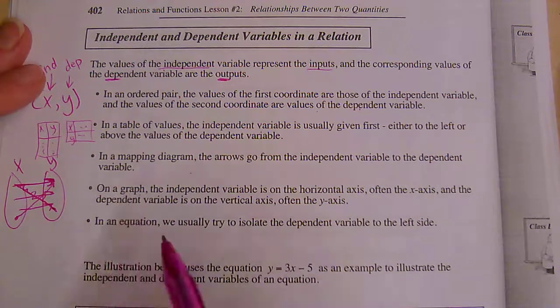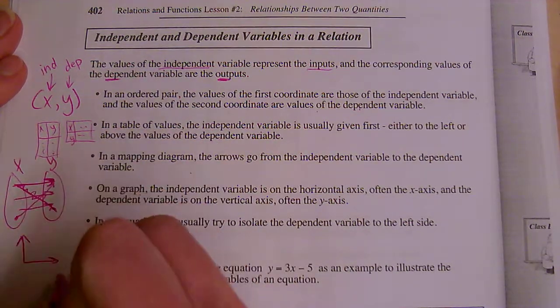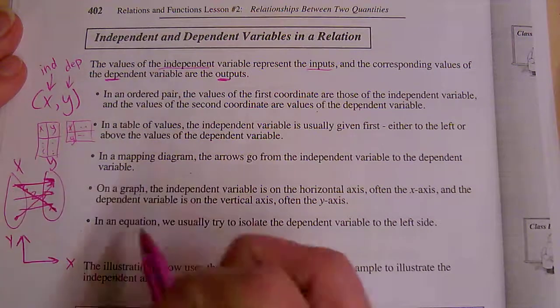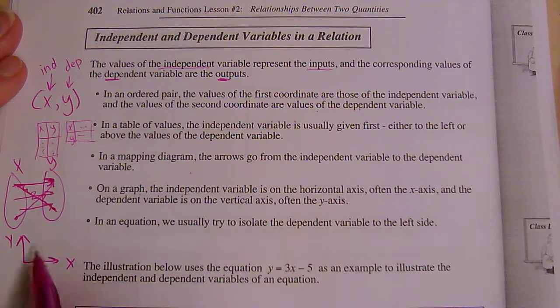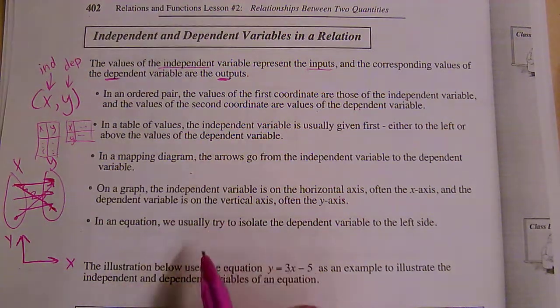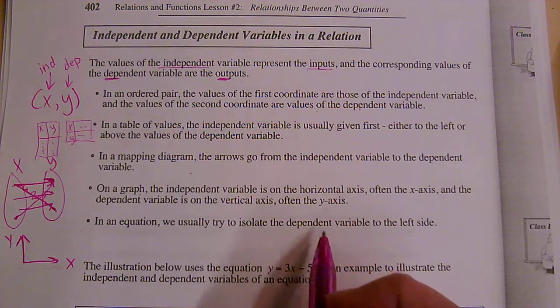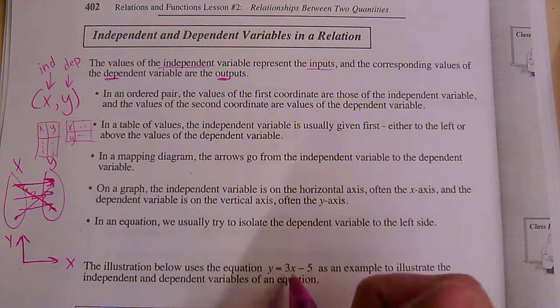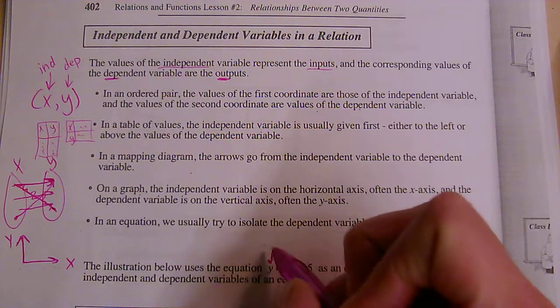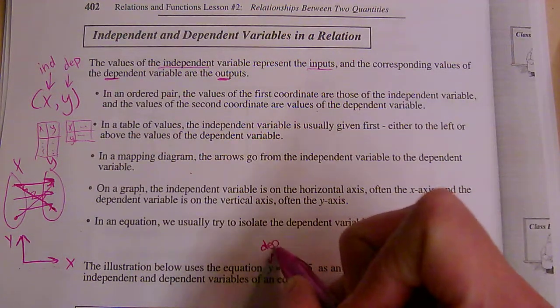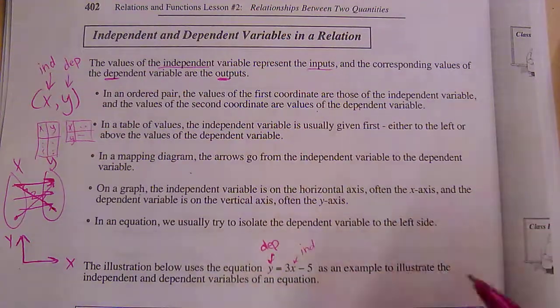On a graph, the independent will be on the horizontal axis, right here on the x-axis, and the dependent right here. And in an equation, we always try to isolate the dependent variable on the left side. So here's an equation: there's my dependent, there's my independent.